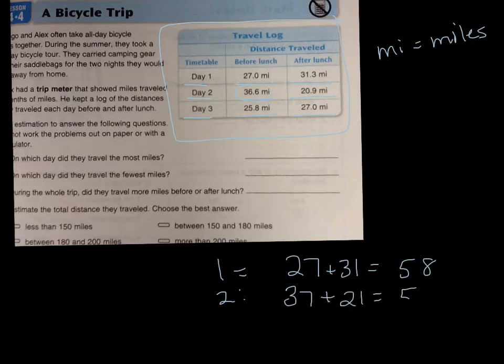So they'll be asking you different questions about these. Sometimes you might have to add. So for example, if they said, what day did we travel the most miles? Well, day 1 is about 27 plus 31, which we know equals about 58 miles. Day 2 is 36 and 6/10. We know as soon as we're at 0.5, we need to round up. 5 or greater, round up. So we'd have 37 plus 21, which is about 58. And on day 3, we have about 26 miles plus 27, so that's 53.